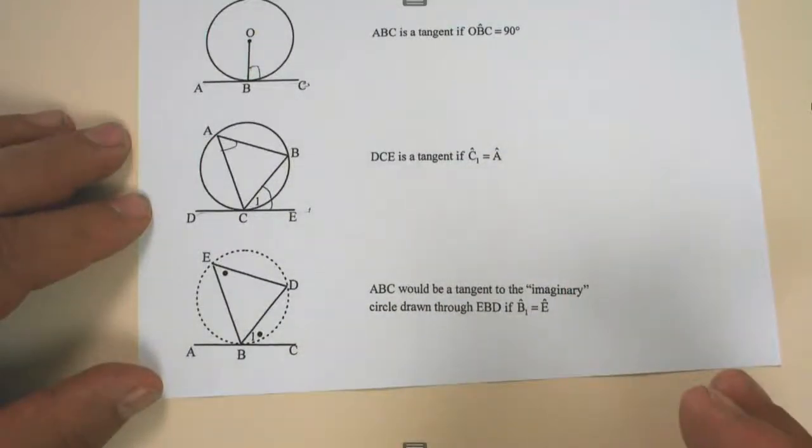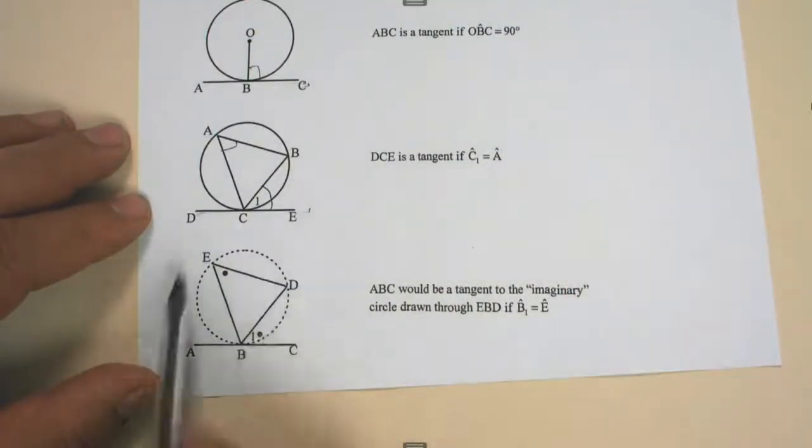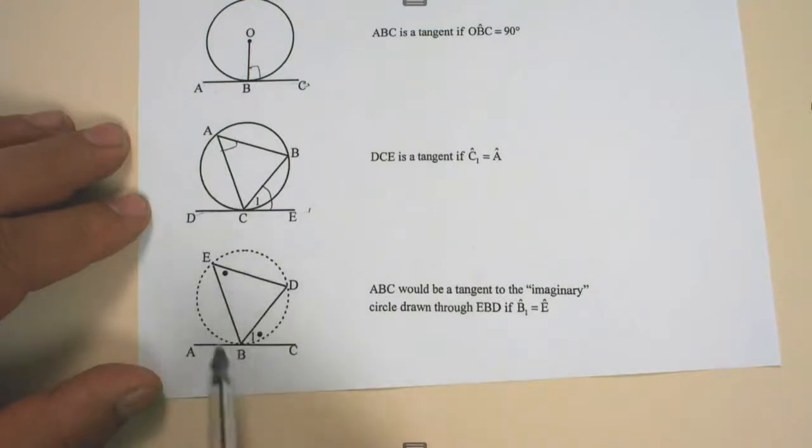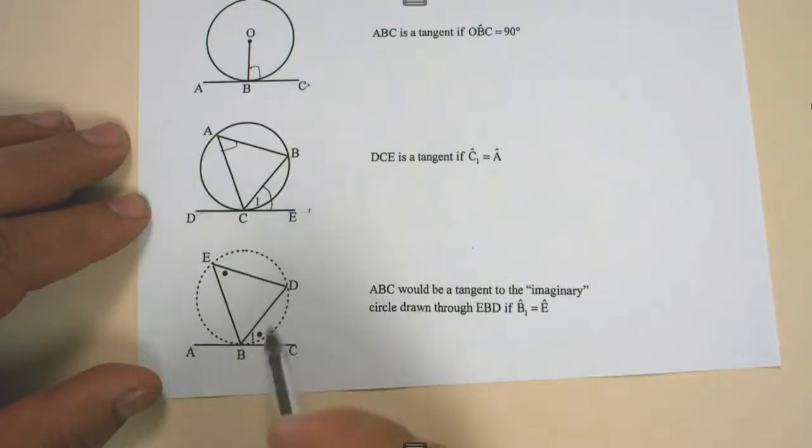Or if this here is an imaginary circle and we've got to prove that ABC is a tangent to BDE, we have to prove that B1 is equal to E. If B1 is equal to E, then we can say ABC is a tangent through the points B, D, and E.